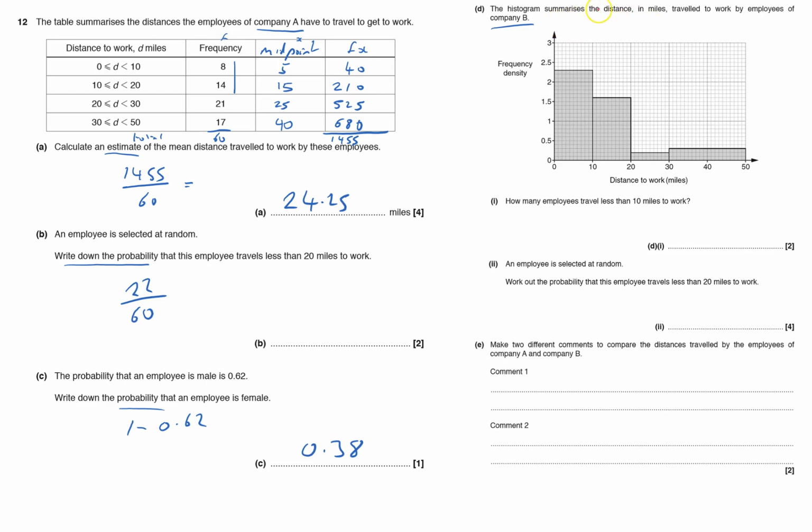Histogram. As soon as I see the word histogram, I always think that the area equals the frequency. To work out the area of a bar, you do the height times the width, and that equals the frequency. They've drawn it for us there, but I'm going to do that before I even start thinking about the question, because that's going to help me not get panicky. I'm staying on top. I'm staying completely calm and in control of the question.